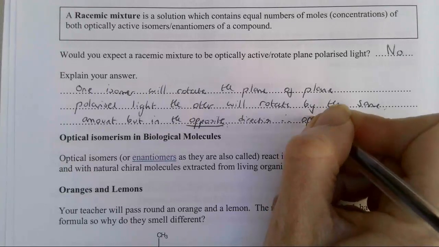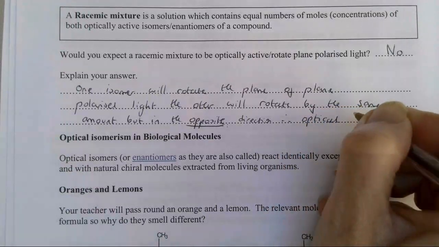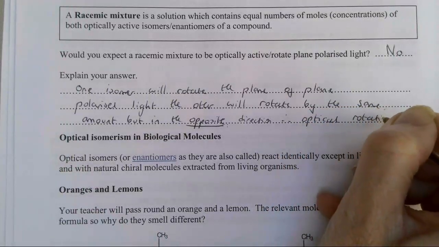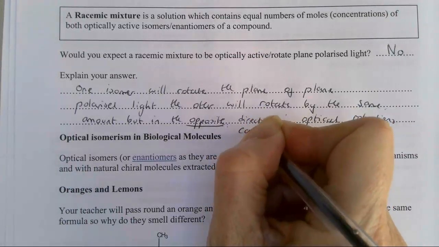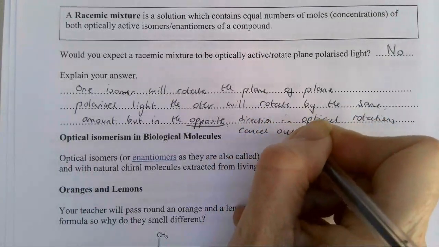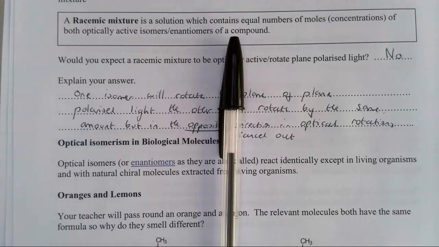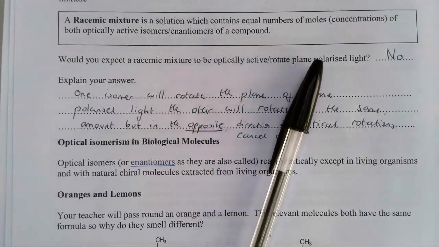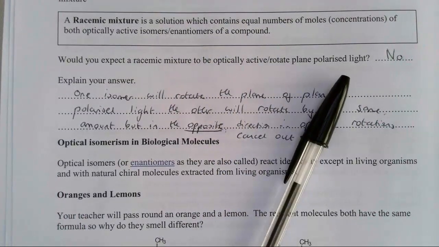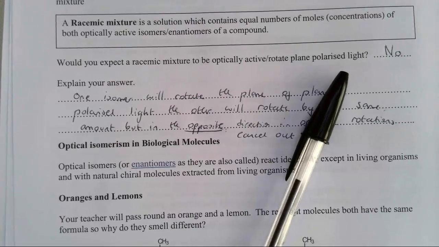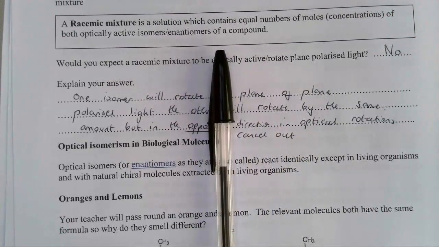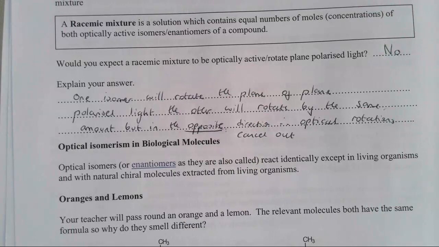Therefore, optical rotations cancel out. As I said, one will rotate it by a certain amount that way, the other will rotate it by exactly the same amount in the opposite direction. So basically you will end up back where you started from.